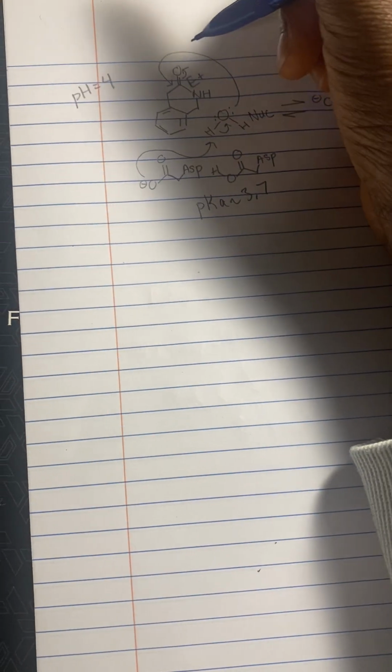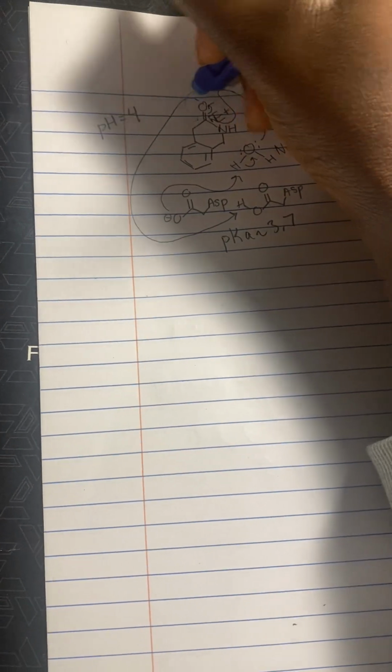And the carbonyl electrons can grab that hydrogen to stabilize the tetrahedral intermediate that will be formed as a result of this nucleophilic attack.